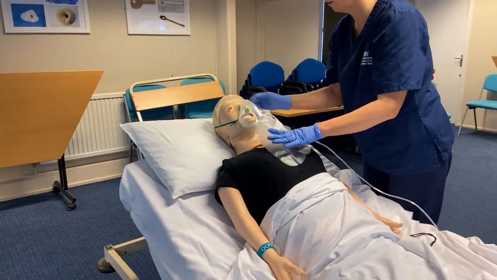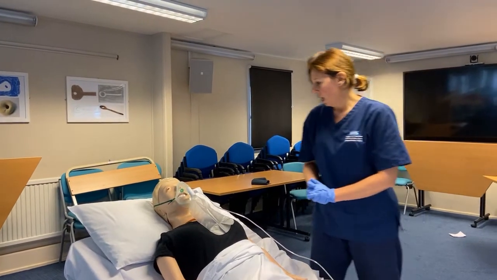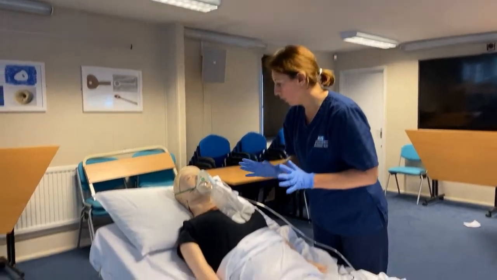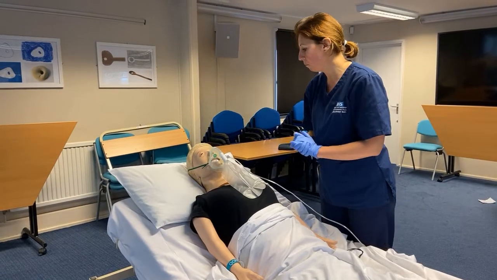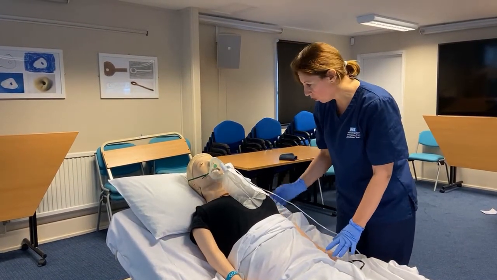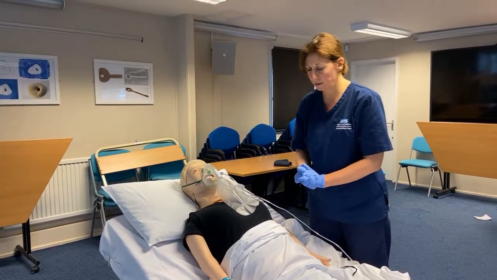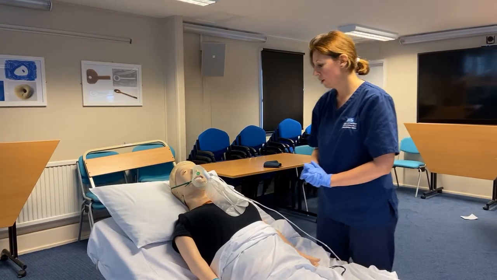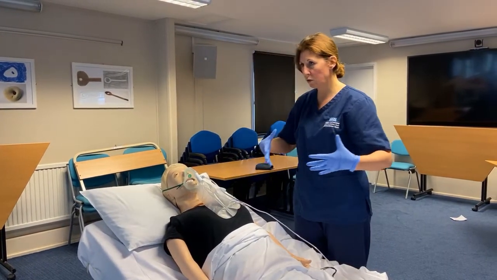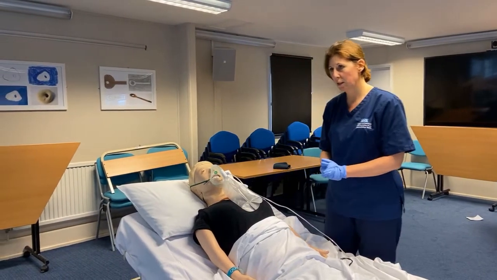Okay. Lovely. What does Mr. Smith's colour look like? Not that great, really. Quite a bit pale. Has he got any blueness around his lips, his fingertips? A little, but not too obvious at the moment. That oxygen should help. Yes. Is he using accessory muscles to breathe? His shoulders, he's moving his shoulders a bit. Okay. Yes, you can see that he's struggling a little bit. So he is using accessory muscles.